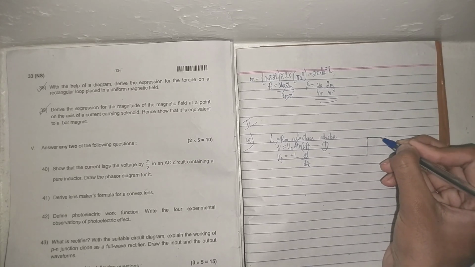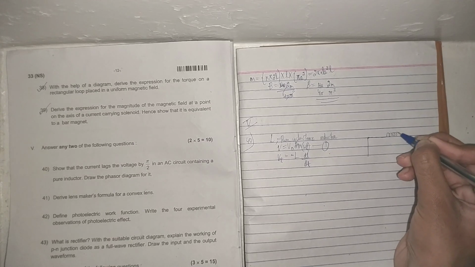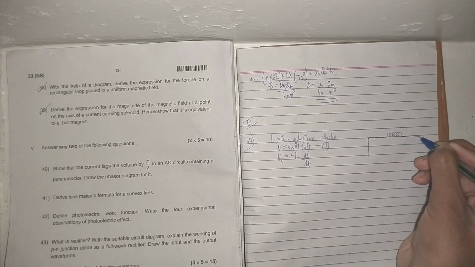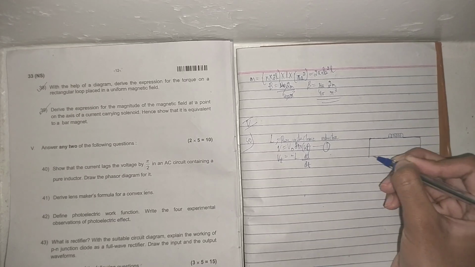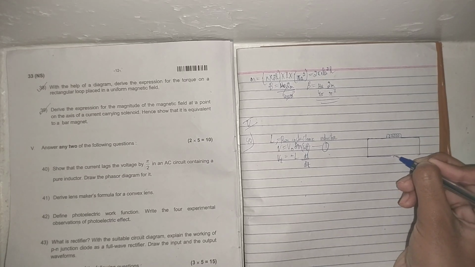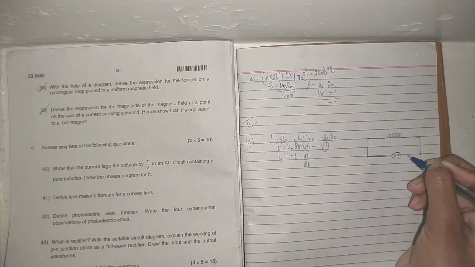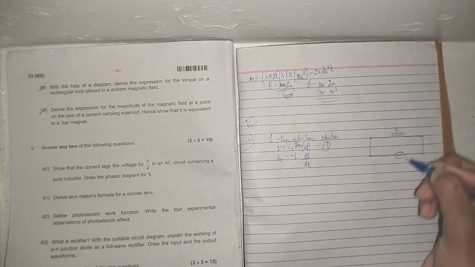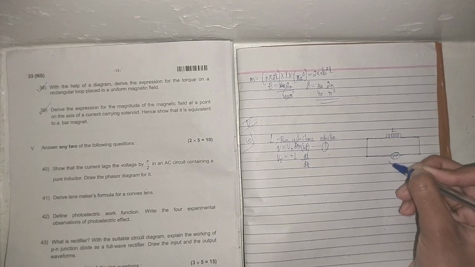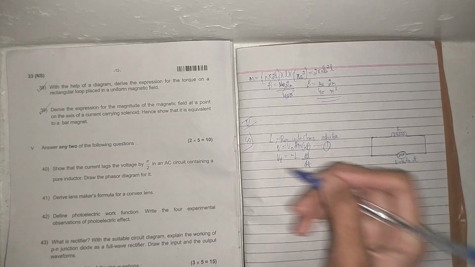First let us make a circuit here. This is the inductor L, the current I, and V is equal to V naught sine omega t.